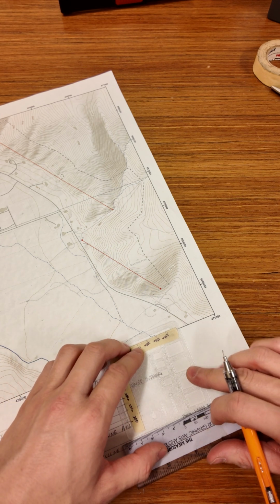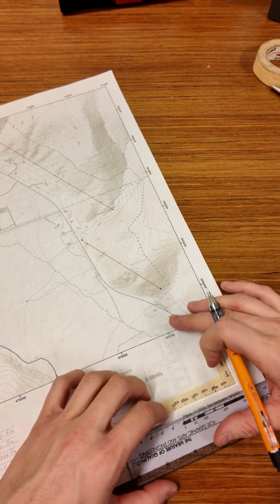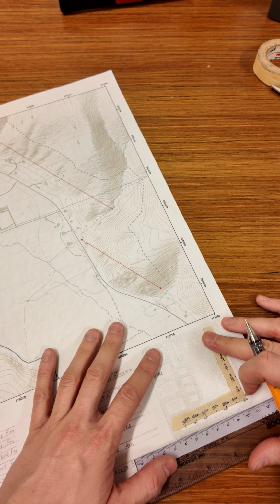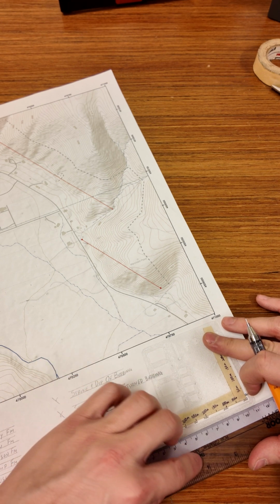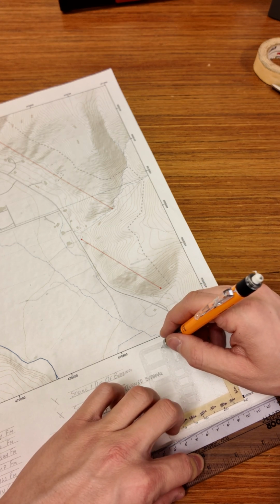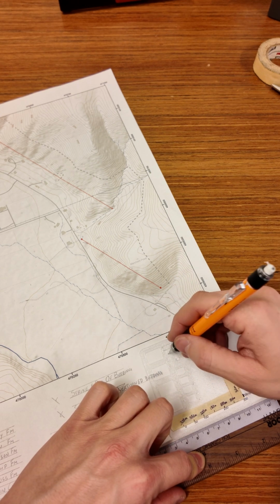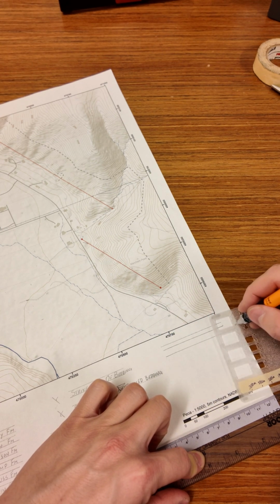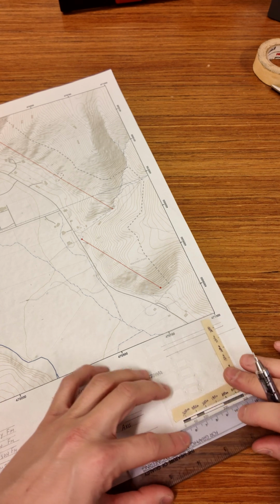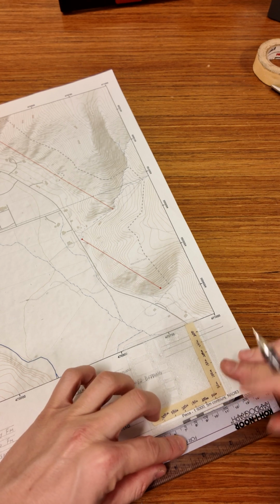At the top here, I'm going to use the holes on the larger boxes to start, just to make my largest title. And then I'll use the smaller ones.